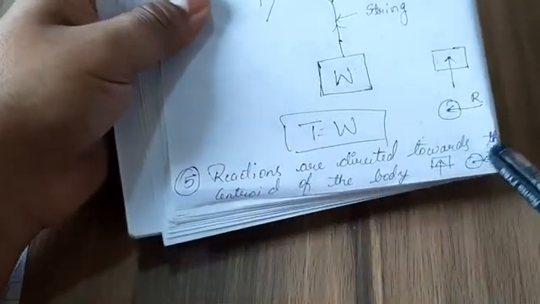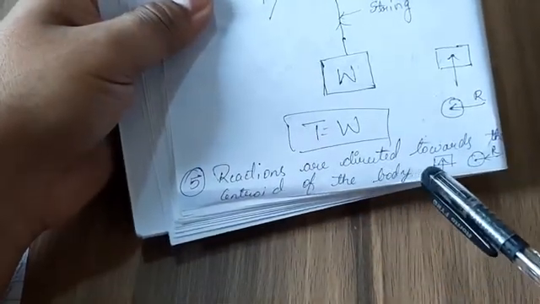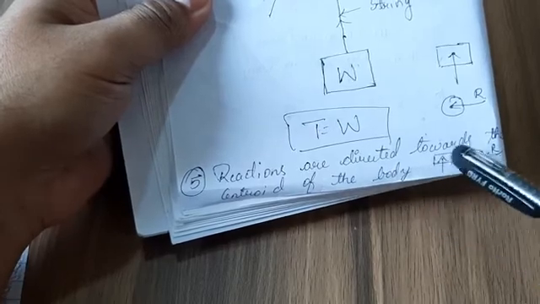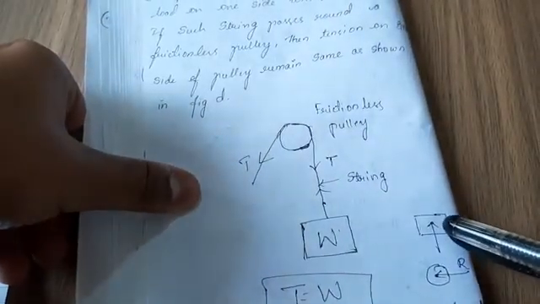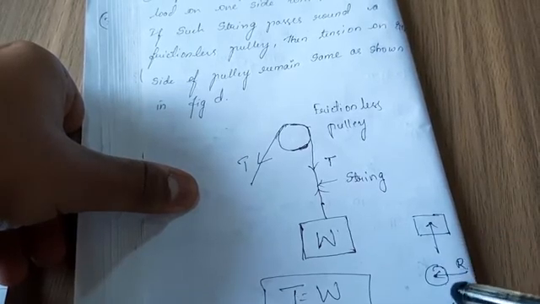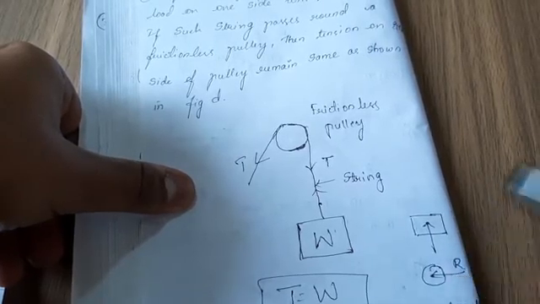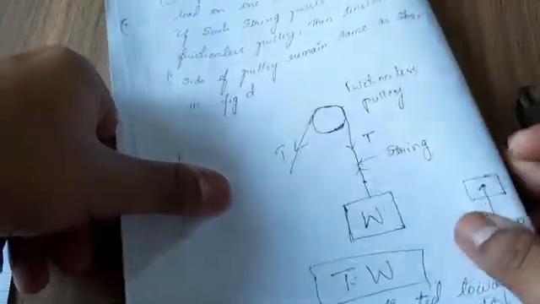So the last point is reactions are directed towards the centroid of the body. Okay, the reactions are always directed towards the centroid. You can see the sketch, a small sketch I've drawn. The reaction is always at the center. They will be acting at the center. For a rectangle it is also the center, and for a circle also it is acting at the center.